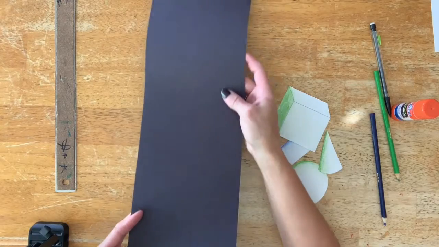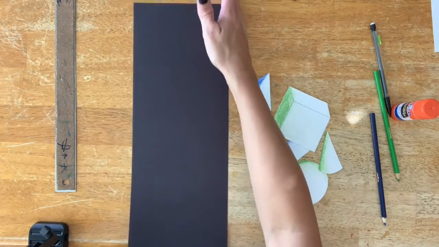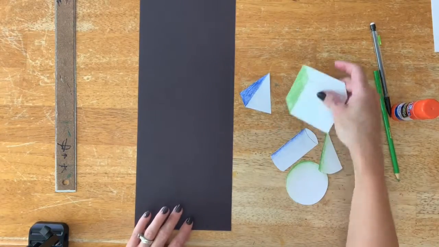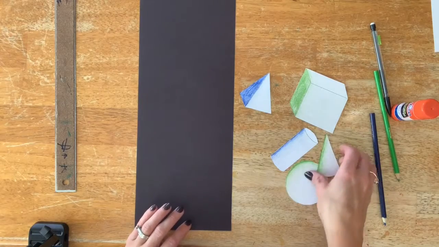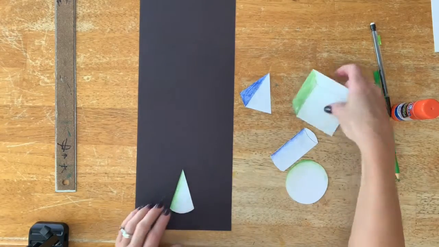And what I've actually done, this is just a 12 by 18 sheet of paper, and I've cut it in half lengthways. That way they're able to stack the shapes and have enough room. And so now they are going to stack the shapes, and they can stack them however they want.